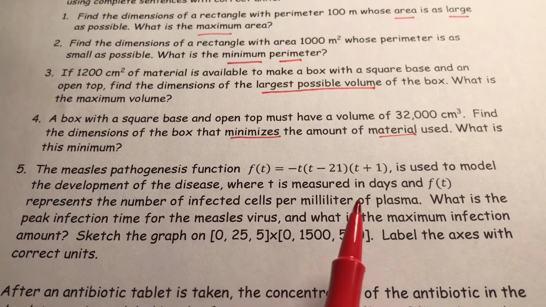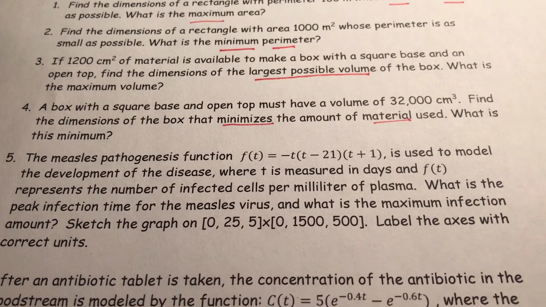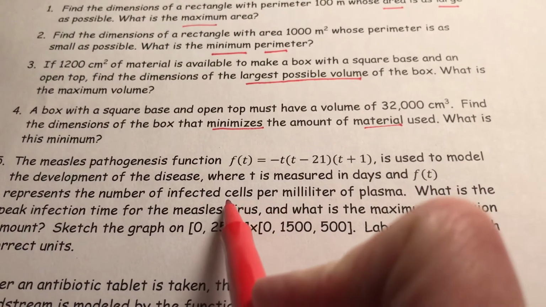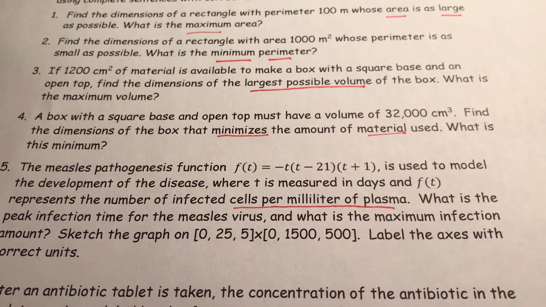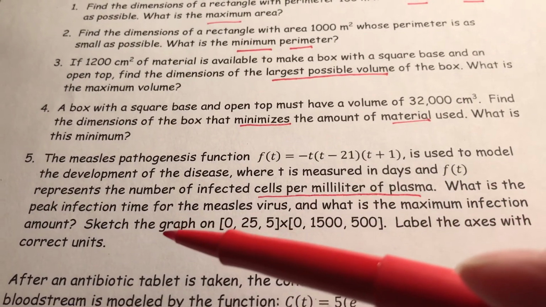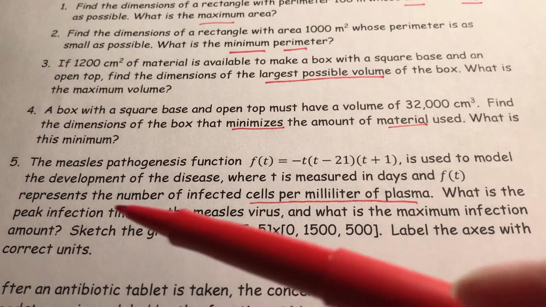So my guess is they're taking blood from somebody and measuring how many infected cells there are. That's why it's measured in cells per milliliter of plasma. What is the peak infection time for the measles virus, and what is the maximum infection amount?